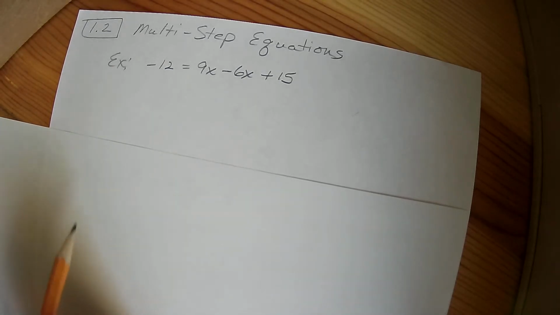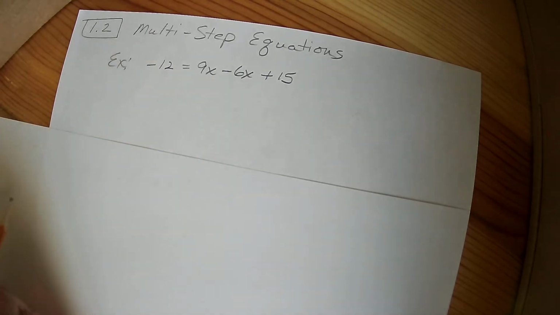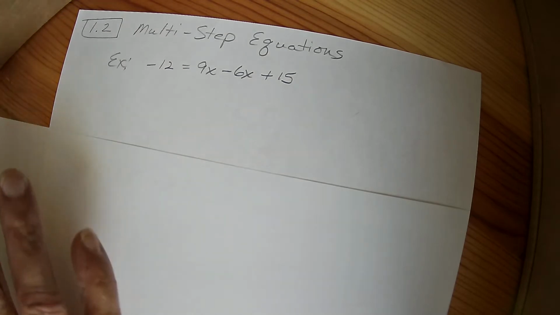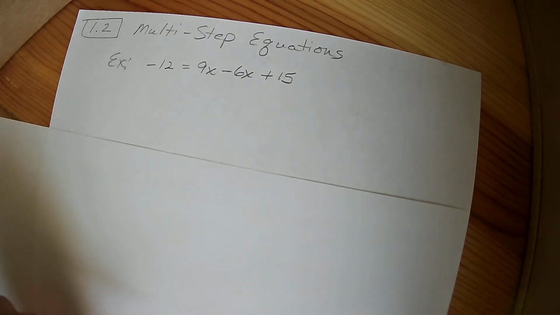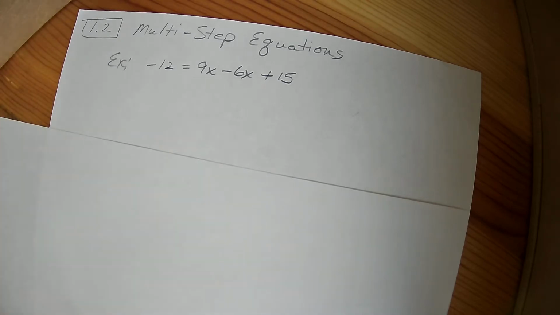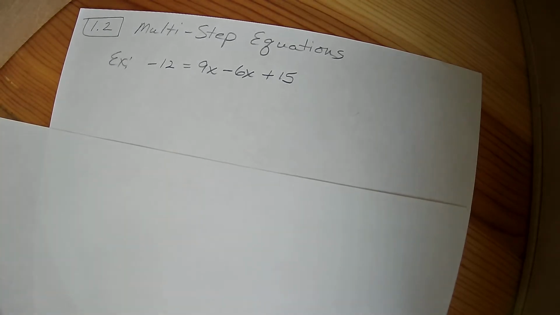Okay, so in section 1.2, we're going to be talking about solving multi-step equations. That means that you're going to be combining having to add and subtract or multiply and divide, both of those operations, in order to solve for your variable.